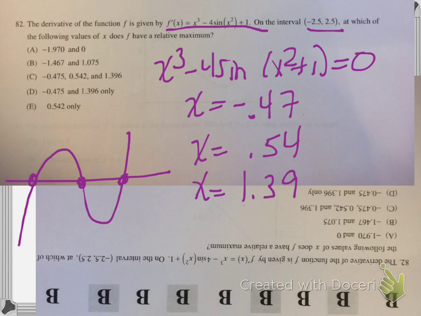Okay, so if the question had asked where is their extrema, or where are their maximums or minimums, then the answer would be C. However, this question is only asking for maximums. So let me get a different color. Okay, so you're going to look at the graph, and at negative 0.47, first it was negative, then it was positive. So that means negative, positive, there's a min. So this has a min.